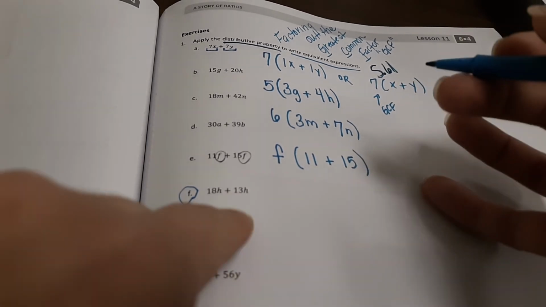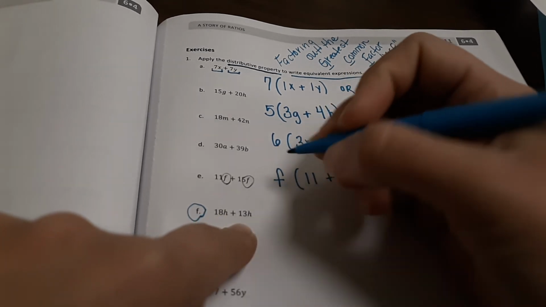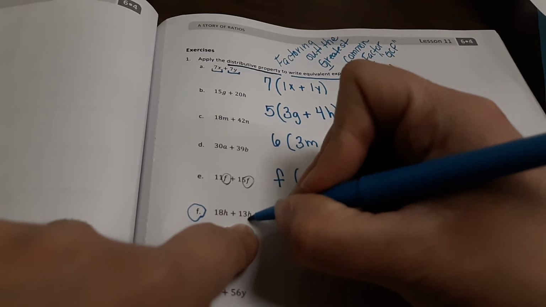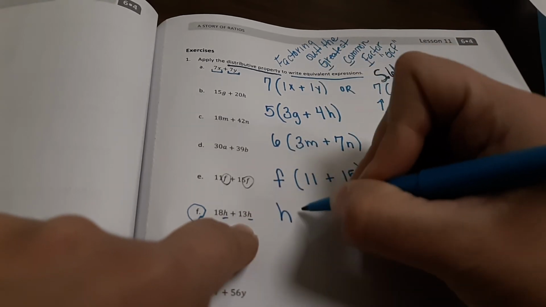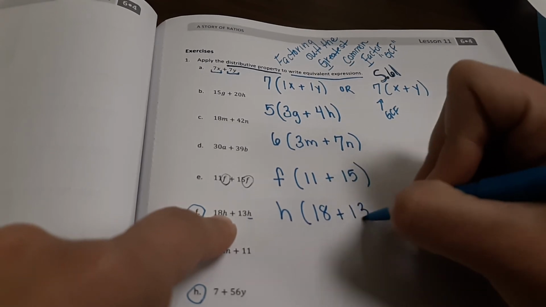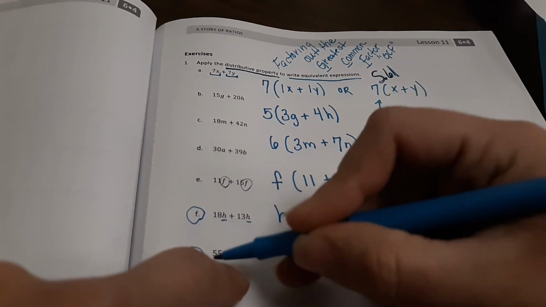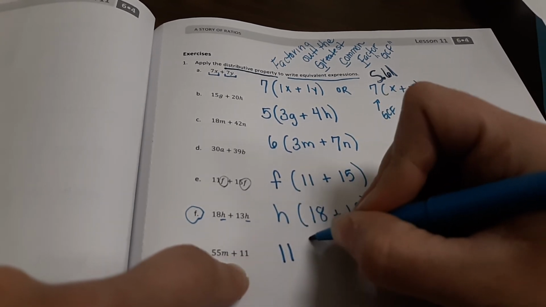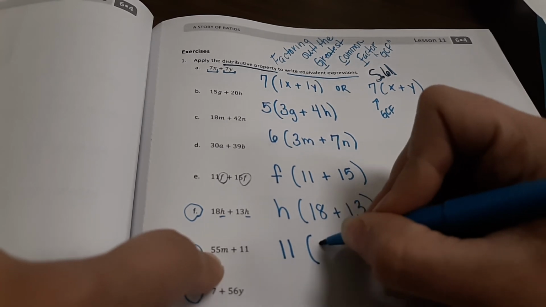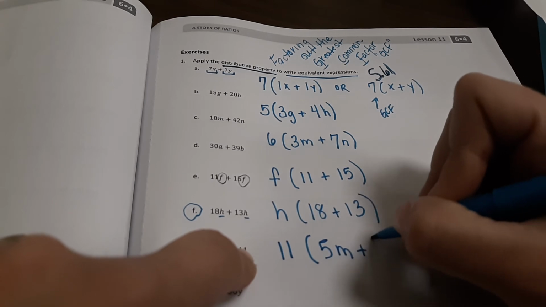Okay, so this one was similar to E, where 13 and 18 cannot be divided by the same number. So we are going to factor out the variable H. And left over is 18 plus 13. Okay, and here you could divide both terms by 11. So 55 divided by 11 would mean 5m. And then 11 divided by 11 is just 1.